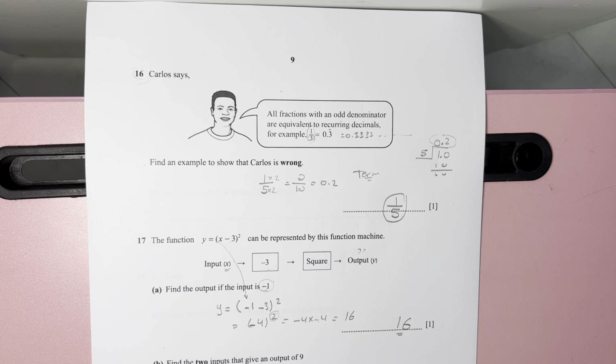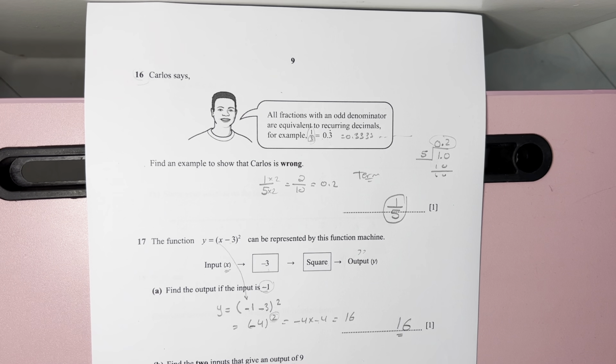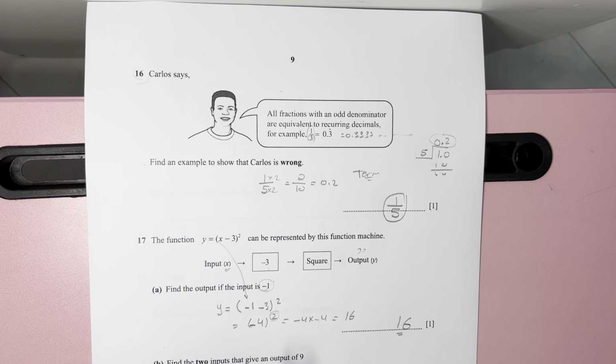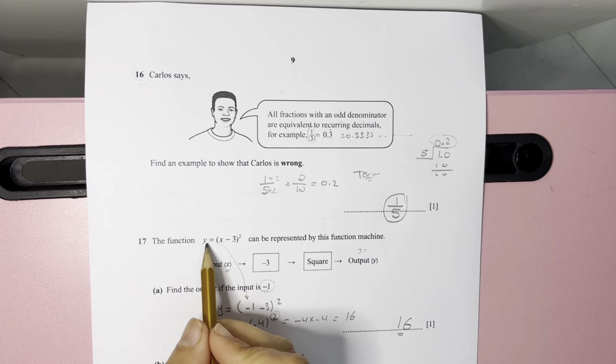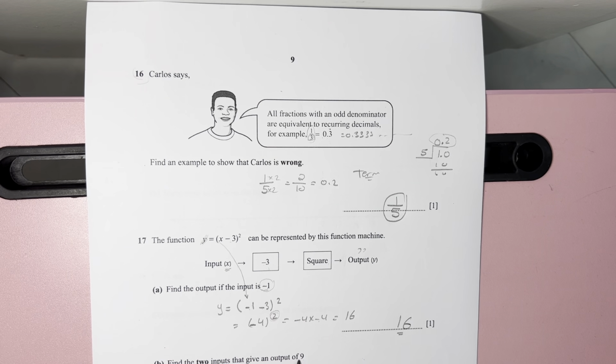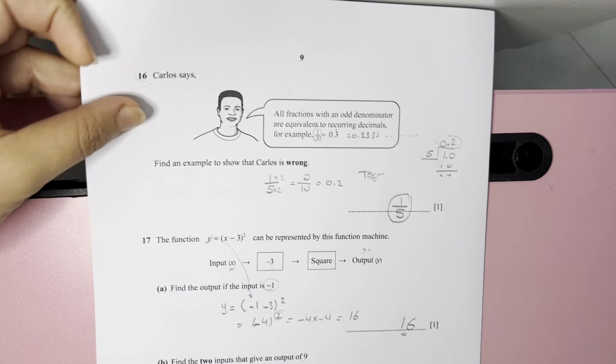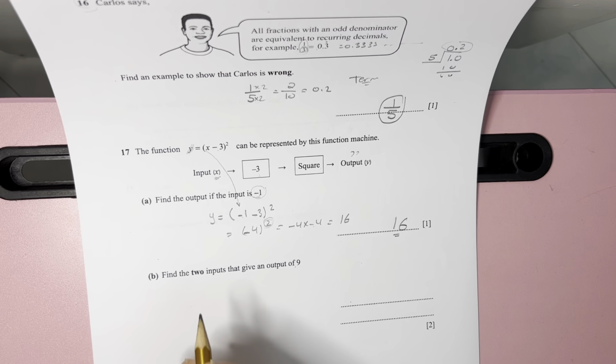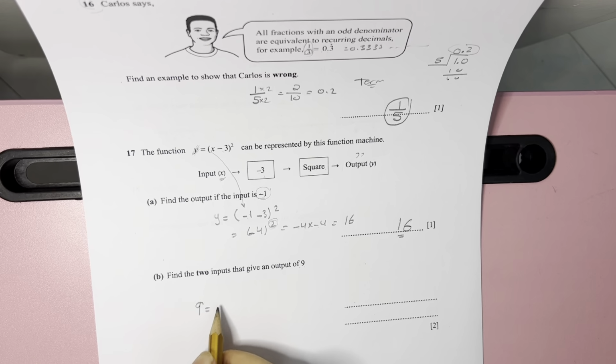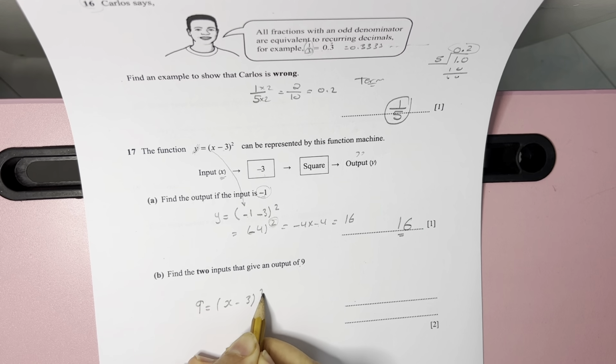Okay, find the two inputs that give you an output of 9. What is the meaning here? Instead of y, I'm going to put 9. What should I do here? 9 equals (x minus 3) power 2.